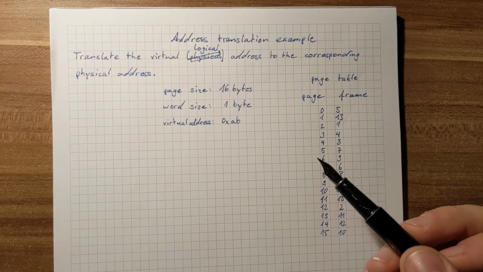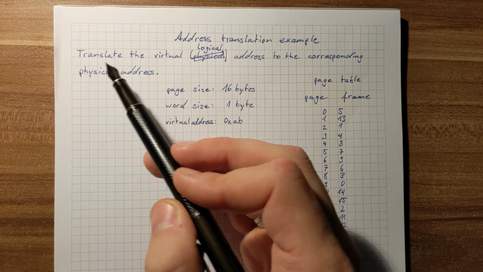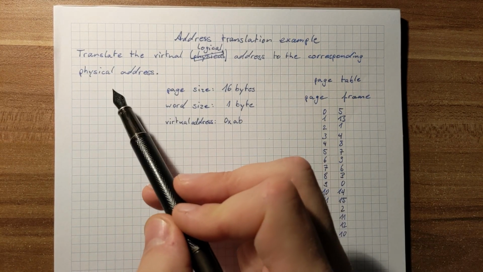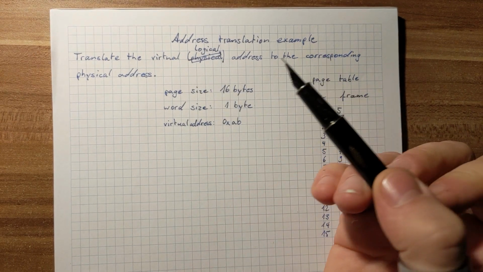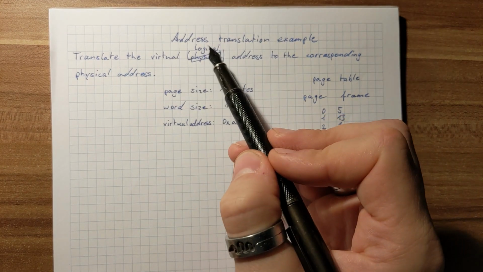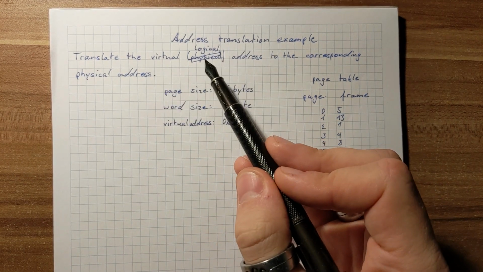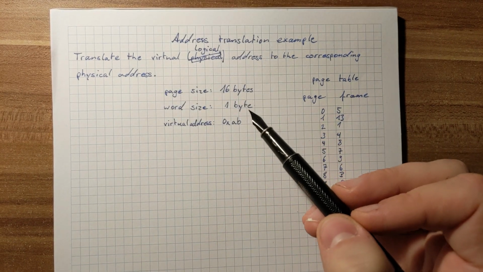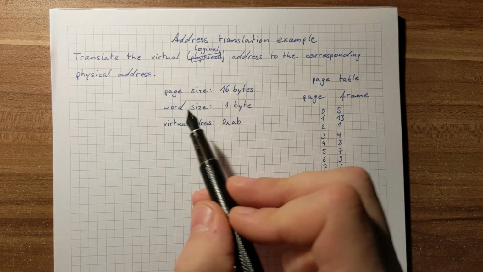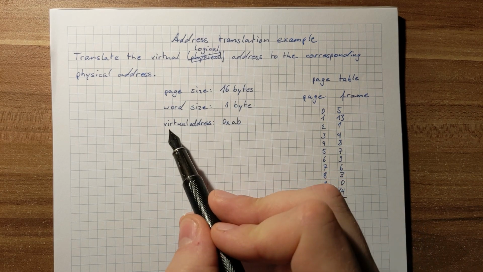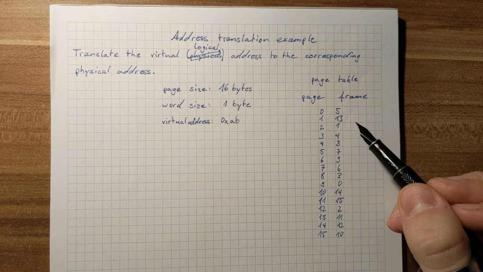Okay, so to make this less intimidating, let's start with a very simple example. The task is to translate the virtual address to the corresponding physical address. And the virtual address is just the same as the logical address. These are synonyms, they mean the same thing. So if you have a different term, don't be confused by that. We want to translate that into the physical address. Now we have different information given. We have the page size, we have the word size, we have of course the virtual address that we have to translate, and we have a page table.